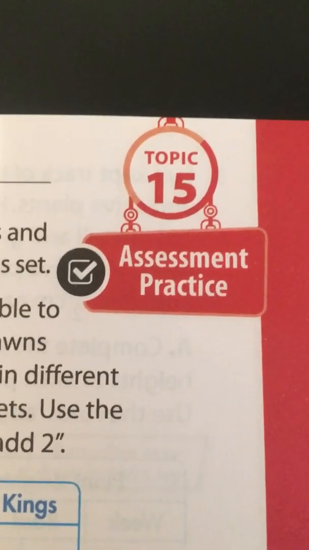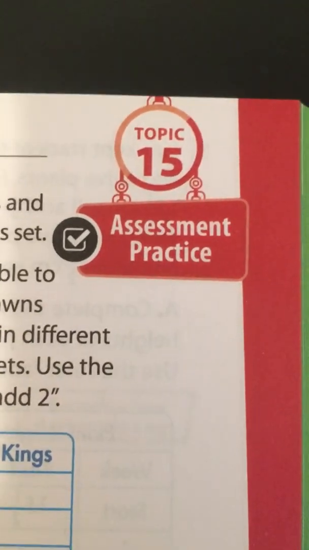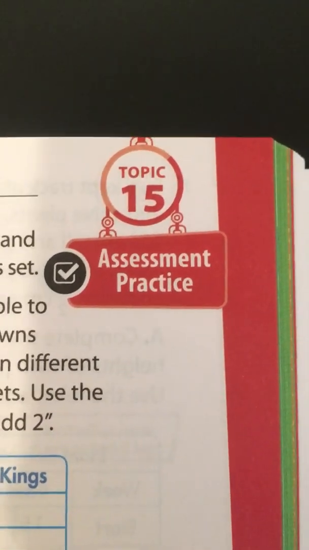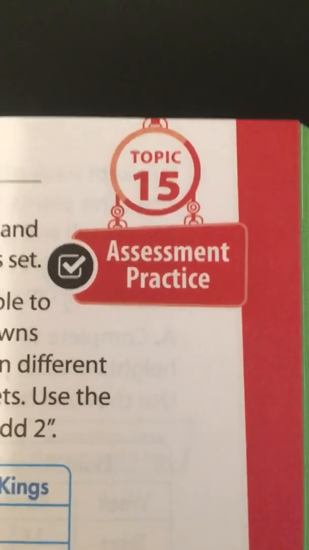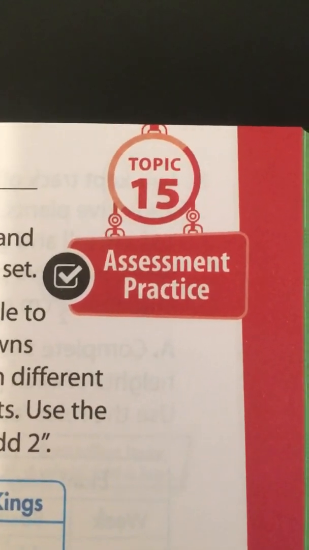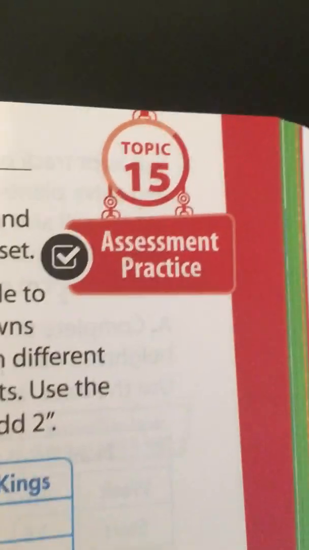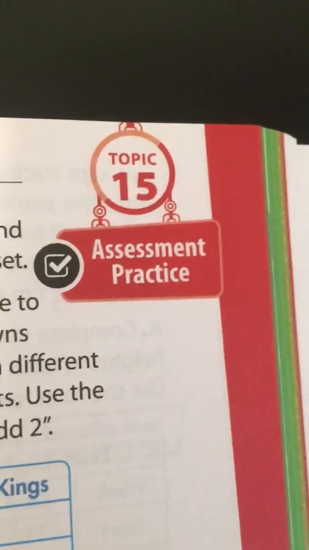Hi, fifth graders. Today is the topic 15 review, and I am doing it by hand today, writing it down, not doing it on the computer because you know what? I just can't take one more day of bad handwriting and bad graph drawing and all of that I've been giving you on the computer. So we're here, and I'm just going to show you in the book, okay?